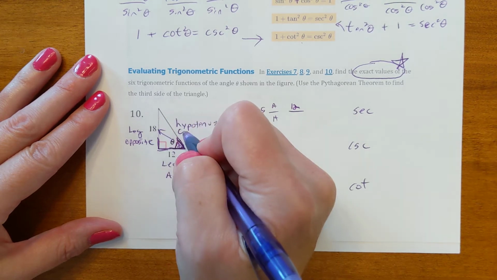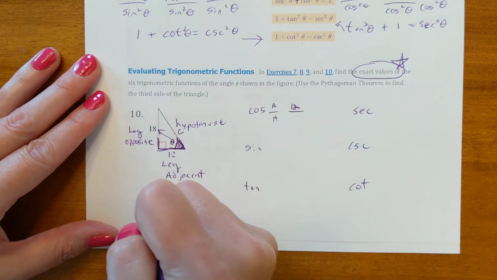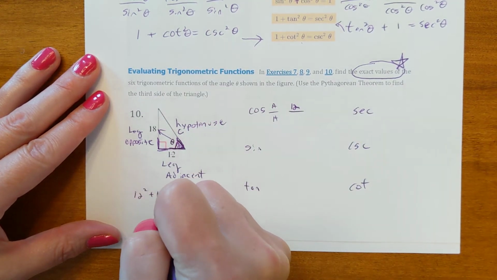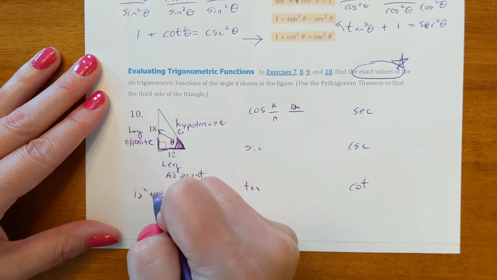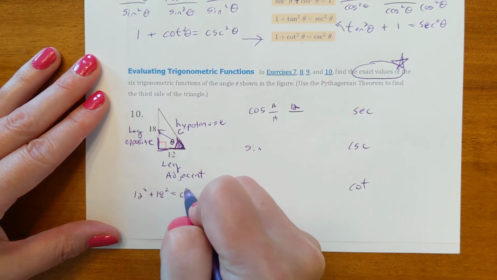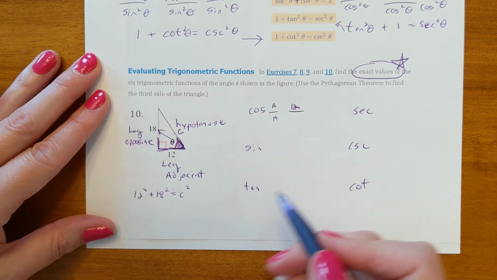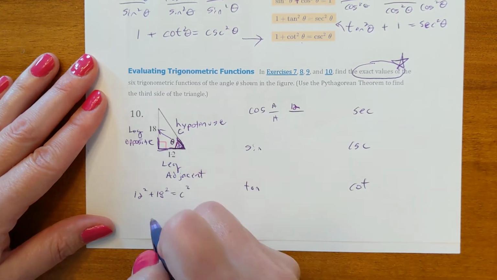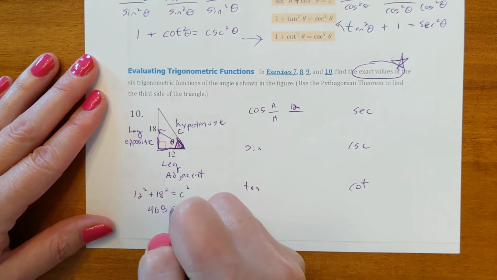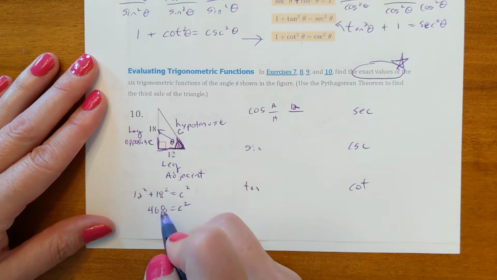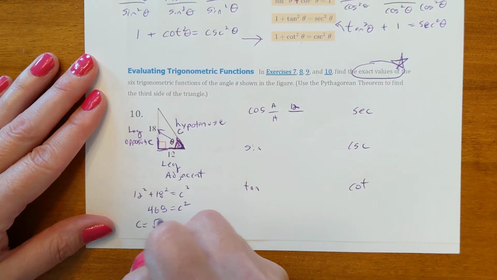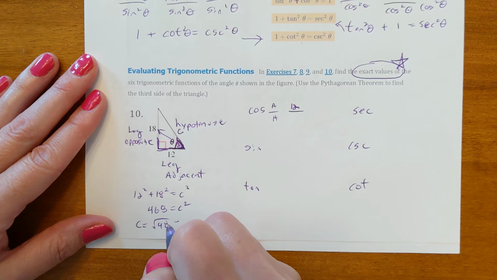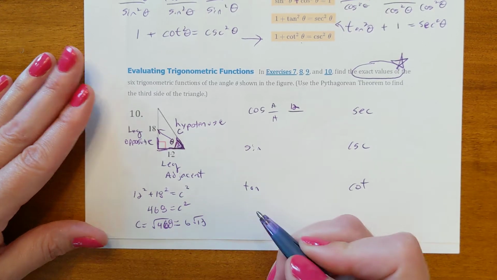A squared plus B squared is equal to C squared. So we're going to do the Pythagorean theorem here real quick. 12 squared plus 18 squared is equal to that hypotenuse squared. So if you do 12 squared plus 18 squared, you're going to get 468. And then C would be equal to the square root of 468. And when you simplify it, that simplifies into 6 radical 13.